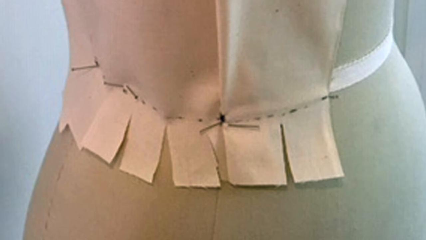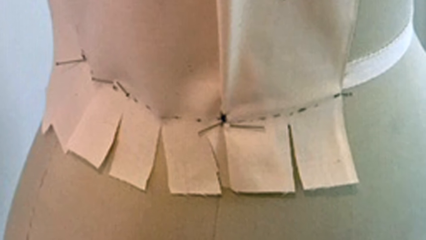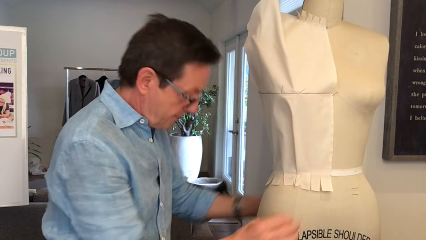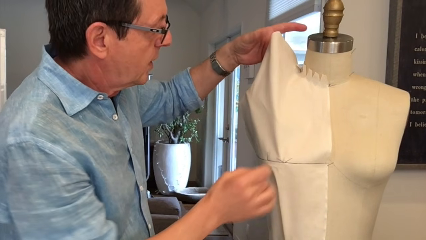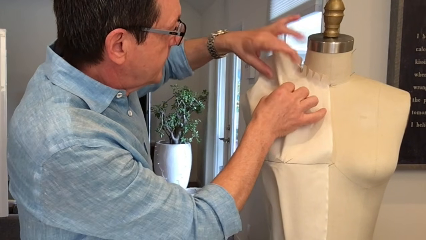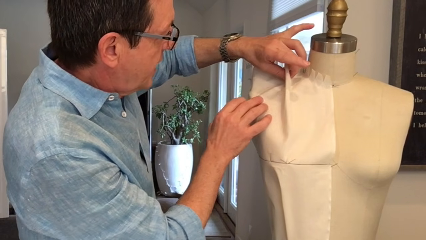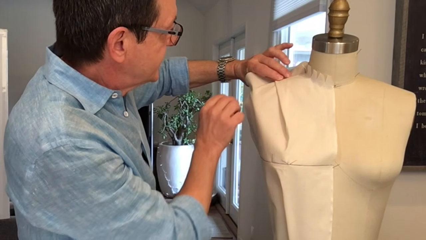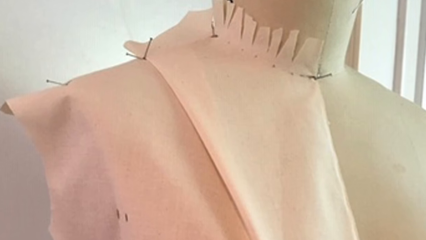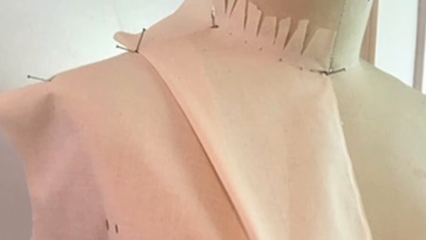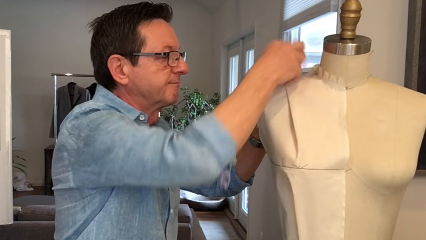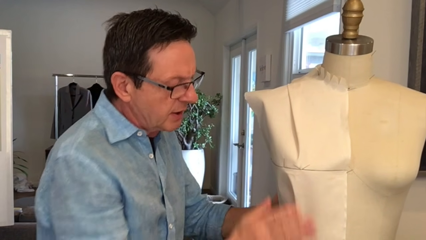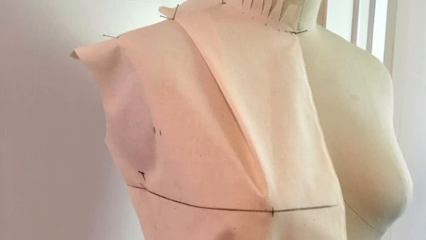And I'll do the same thing with the top portion. See this extra fullness right here? Well, I'm going to pinch it and fold it down like this so that I can create a dart. For those of you who don't know what a dart is, I will explain that soon enough. But you can see that it's beginning to take shape.